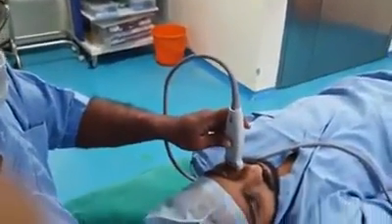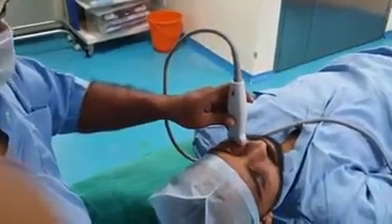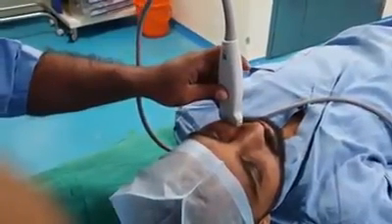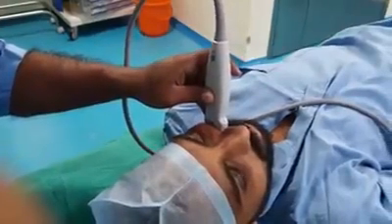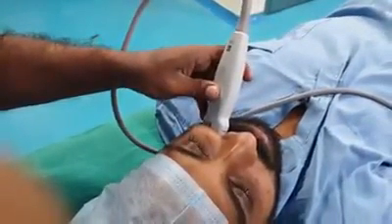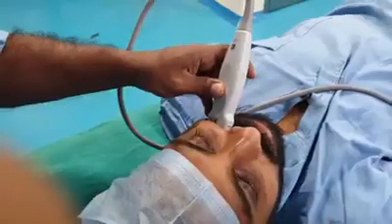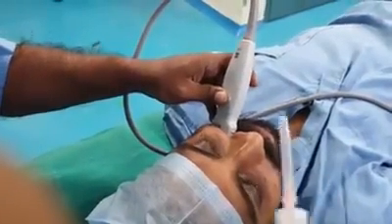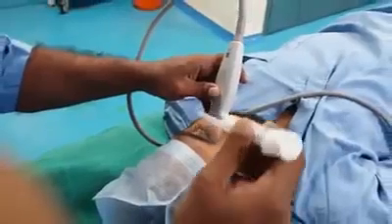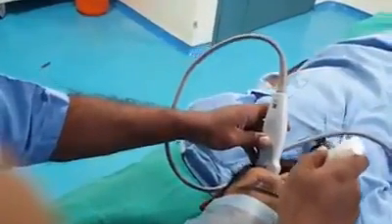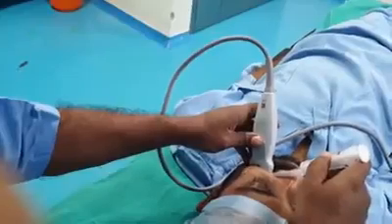So first I will be keeping the probe directly over the zygoma, then slowly I will be taking it inferiorly, then I will be angulating it cranially, until I can see the maxilla on the screen. Now my approach will be from the medial side. So the problem will be that it will be a steep angle.